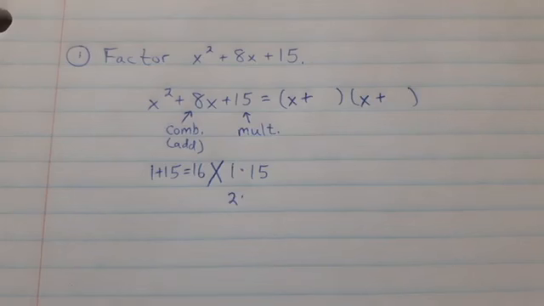Next up, we try 2. So 2 times... Well, wait a minute. 2 is not even a factor of 15. I guess we could write 2 times 7.5, but we only want whole number factors, so we're just going to skip 2. Next up is 3.